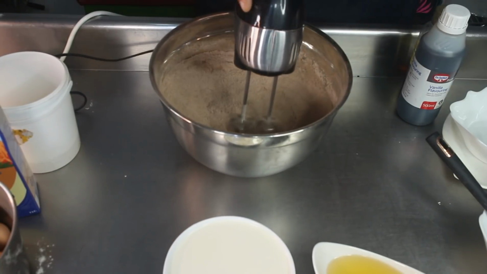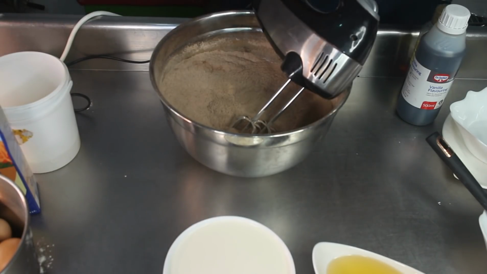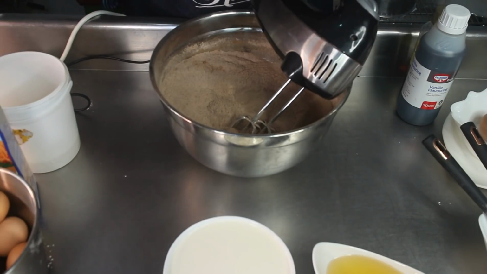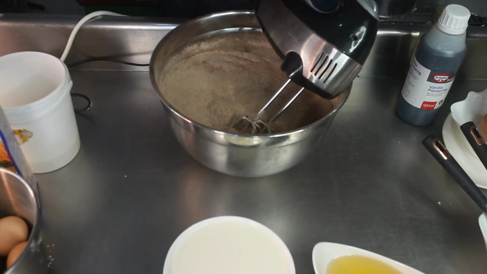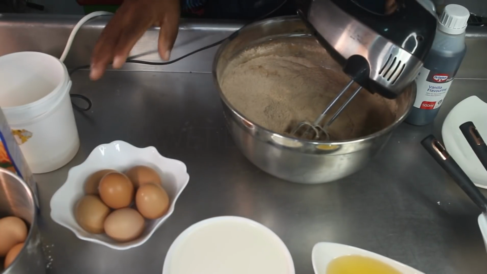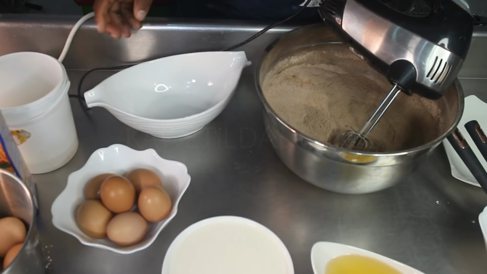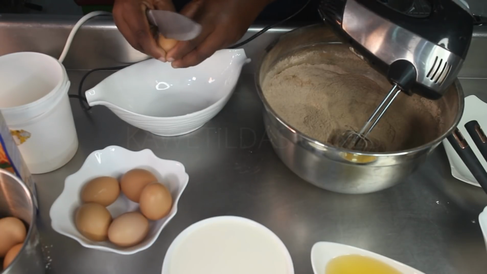So after doing that, we need 2 large eggs, but because my eggs are not big, I'm using 3. So eventually I'll use 6, because the recipe says 2 large eggs for 1, and I did 2 recipes. So I'm adding 1 more because my eggs are not big, which is 6 altogether. Do you understand? The recipe says 2 large eggs, but I have to use 3 just so that I can get that texture. So now you break the eggs like this so that the shell will not fall into it.